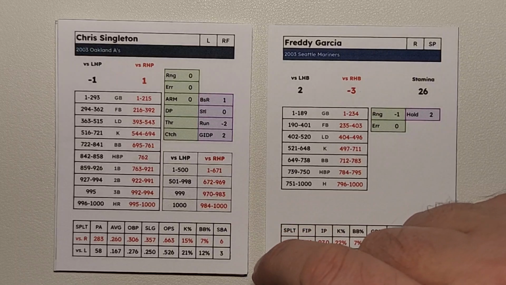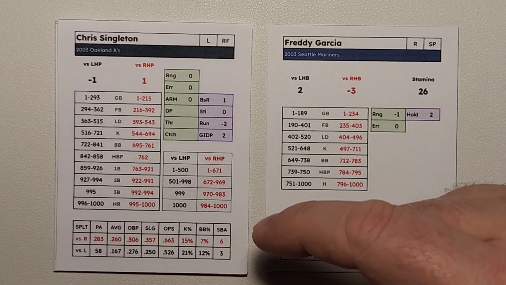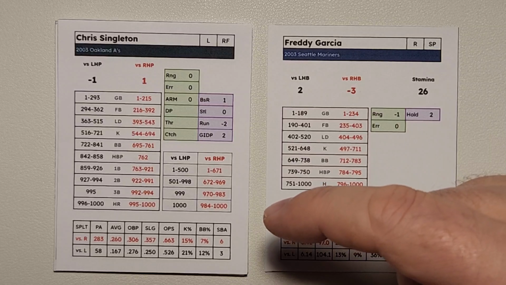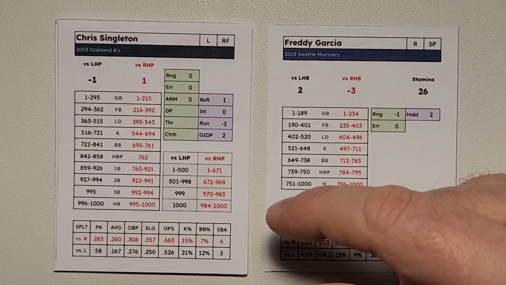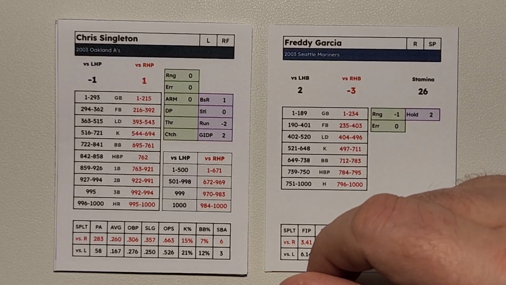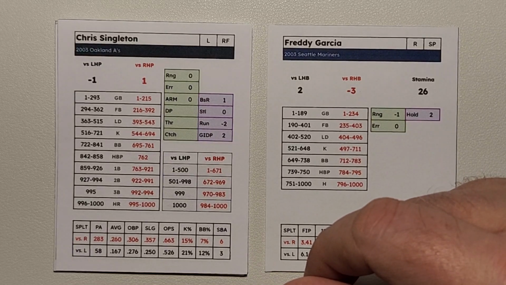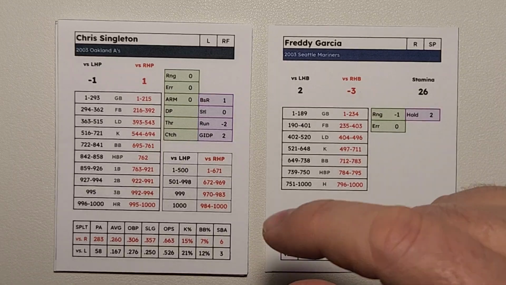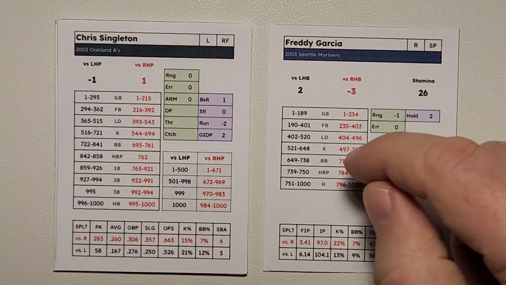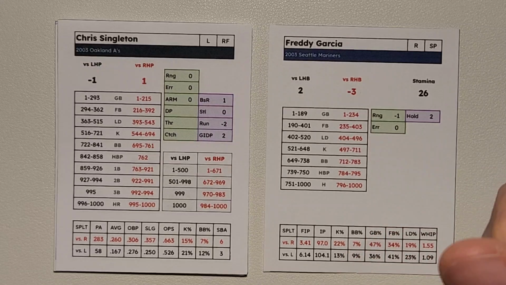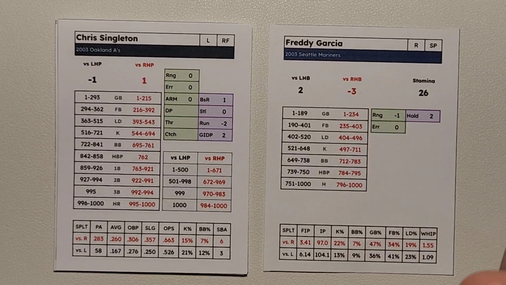Same thing for Barry Bonds. He's going to have the advantage in almost every at-bat. That's just reality, right? Against most pitchers, you're going to have to be a very powerful pitcher to rival and have equality with Barry Bonds. So that's what we're trying to do, is just get the play to the right card based off of the strength between the pitcher and the batter.